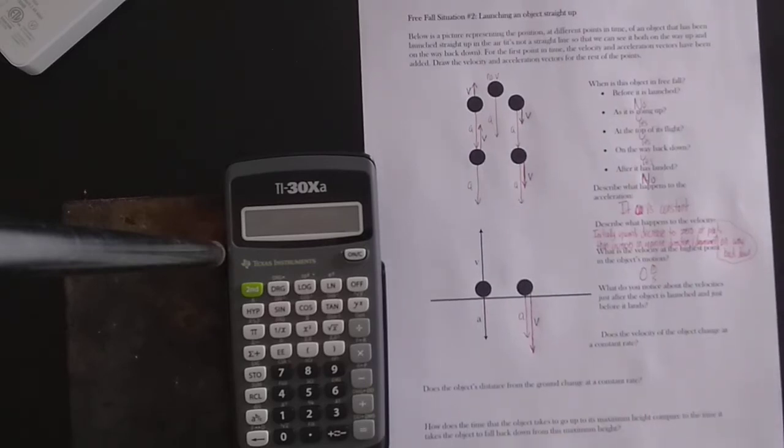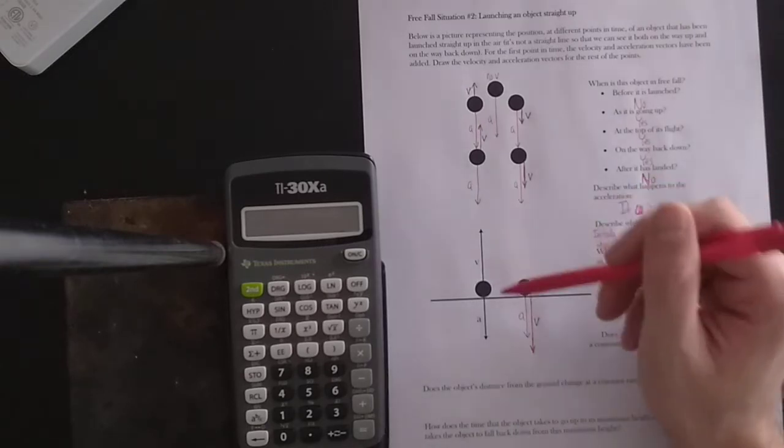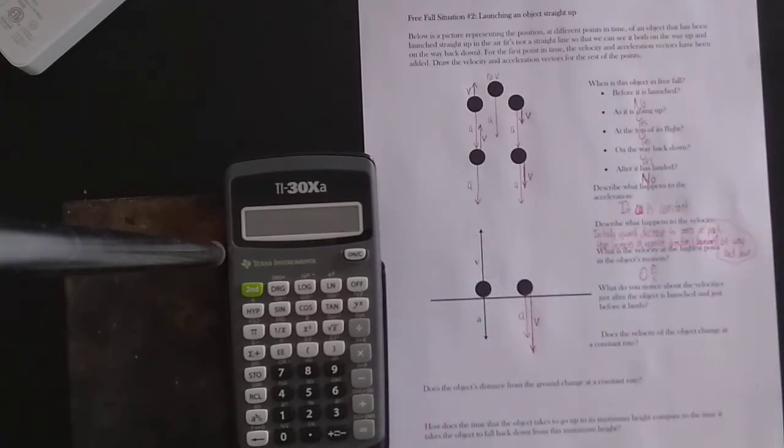We've also talked about this one. What do you notice about the velocities just after the object is launched and just before it lands? We've talked about how in free fall, an object that gets launched straight up and comes back down passes each height twice, once on the way up, once on the way down. The velocities at those heights have opposite directions, but the magnitude of the velocity is the same.